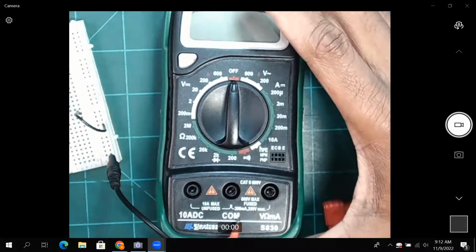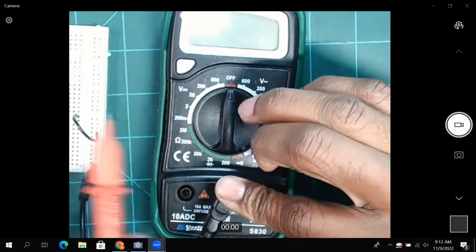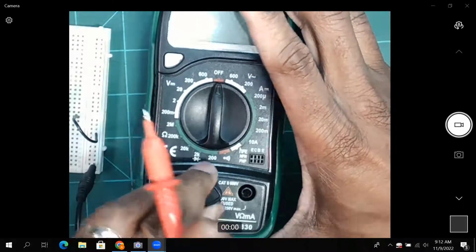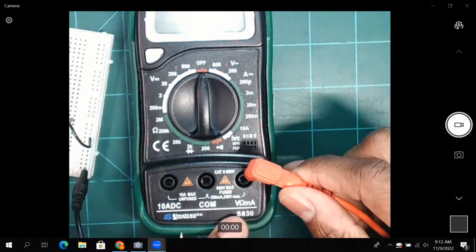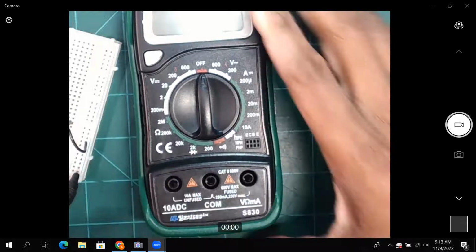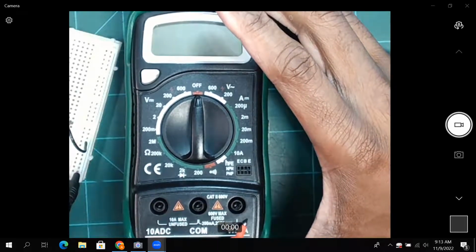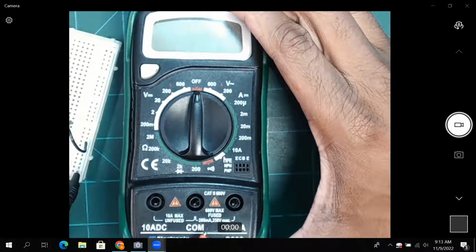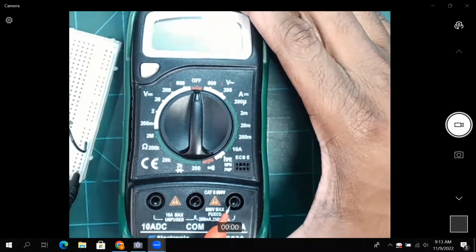Take a look right here. Here's a disclaimer. My black wire is going to go into my COM port. My red wire is going to go into either my V omega milliamp port or my first port. Let me explain. Relative to the third port, the V omega milliamp, notice that it says caution, 600 volts max fused, 200 milliamp max, 250 volts max. So there is a fuse inside your multimeter.